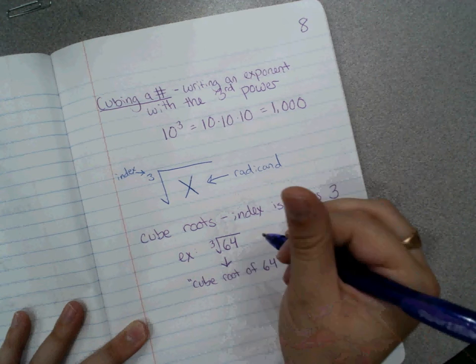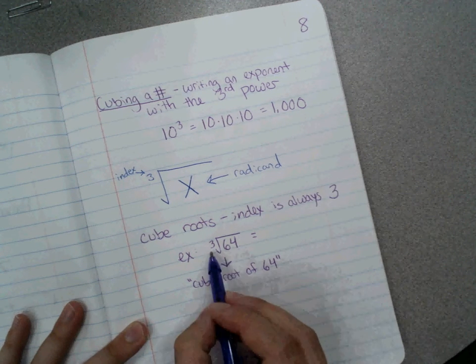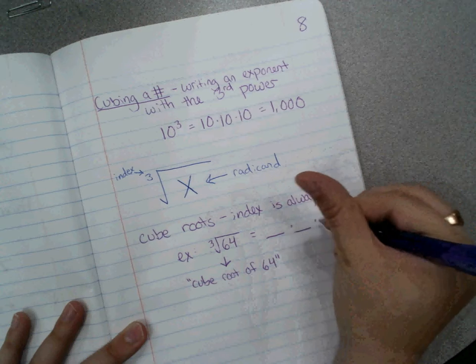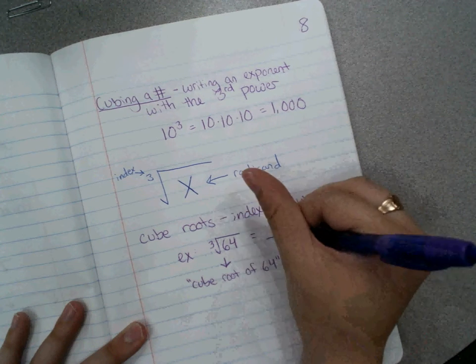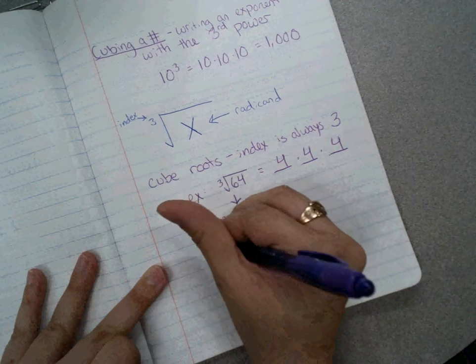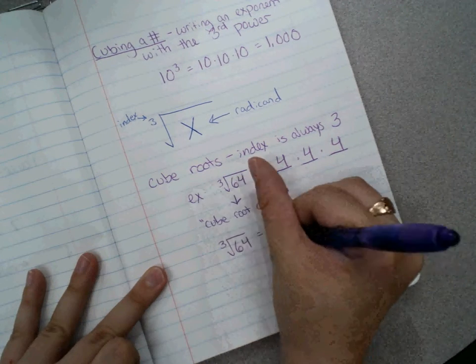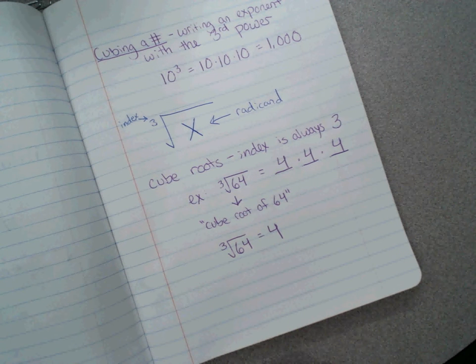And what this is asking, instead of square root where it's a number times itself, cube root is a number times itself 3 times. So we're asking what times what times what equals 64, and 4 times 4 times 4 equals 64. So we would say that the cube root of 64 just equals 4. So it's really similar to finding our square roots. And we'll look at this a little bit more tomorrow.